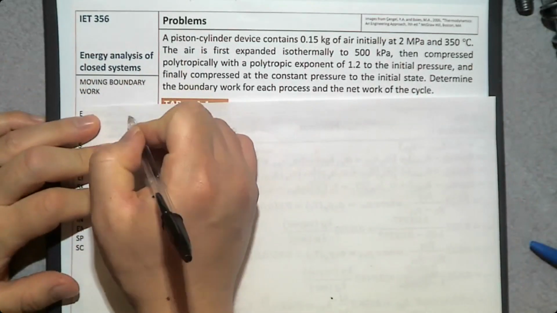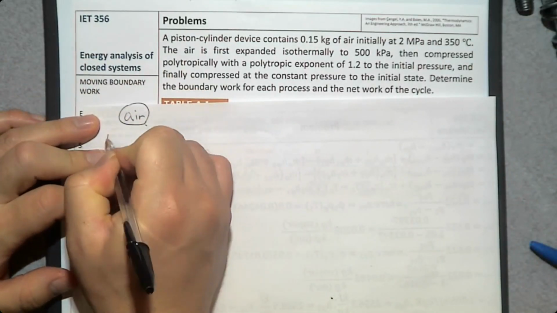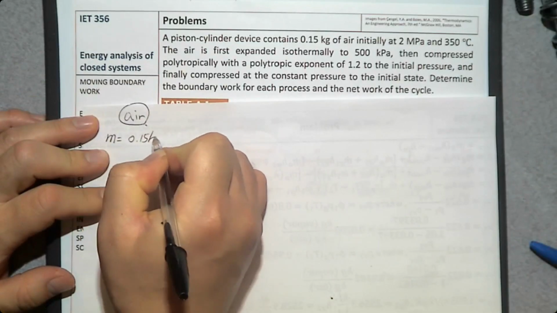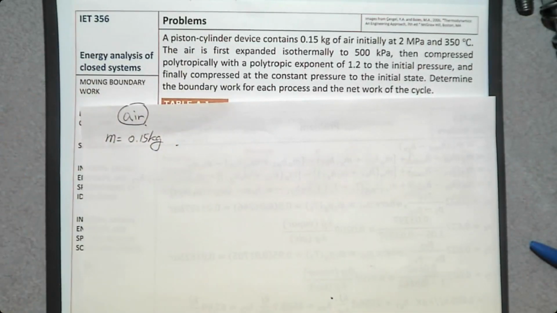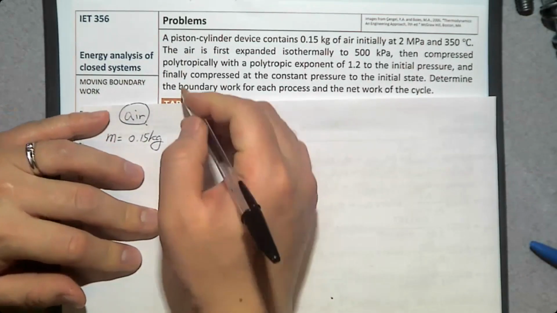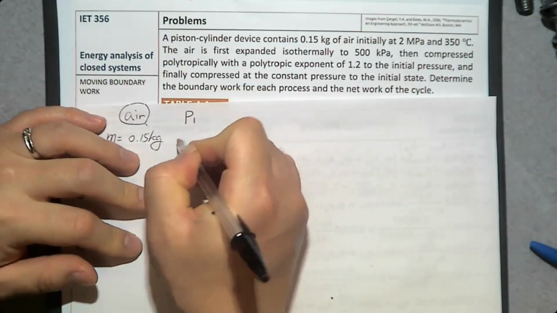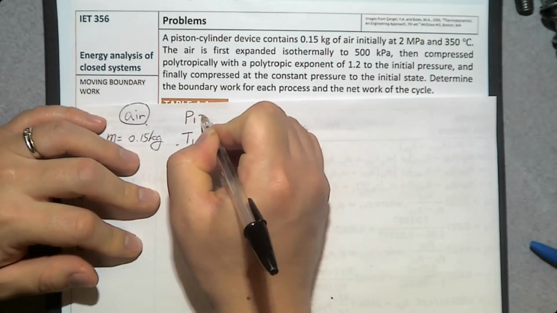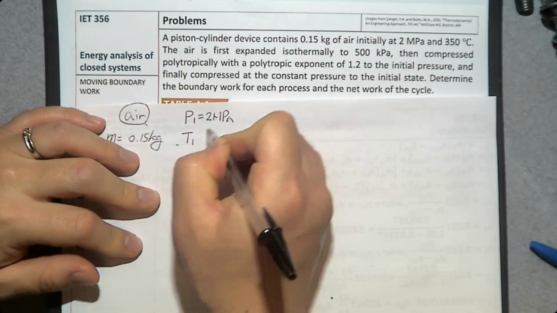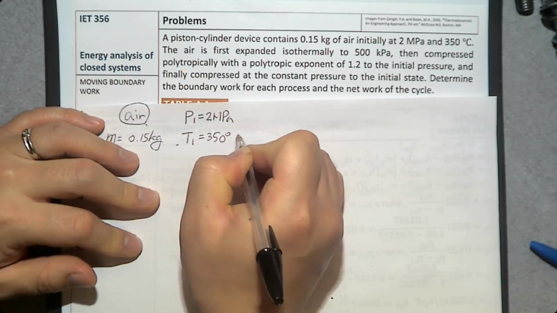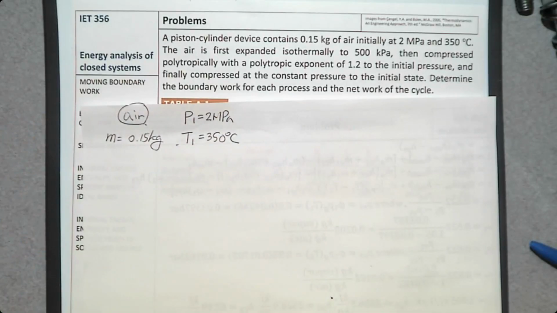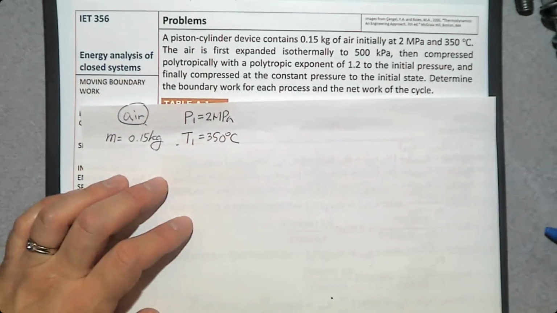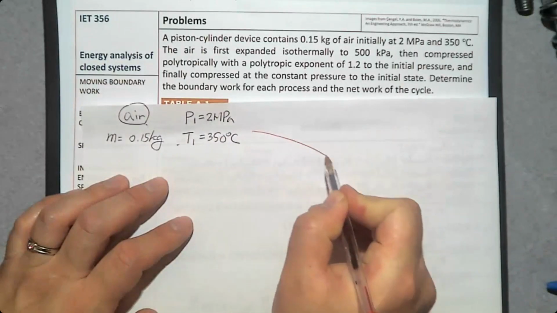So we have air as our system, and the mass of the system is 0.15 kilograms, initially at 2 megapascal and 350 degrees Celsius. So we know P1 and T1. P1 is 2 megapascal and T1 is 350 degrees Celsius. And the air is first expanded isothermally to 500 kilopascal. So the first process is an isothermal process.